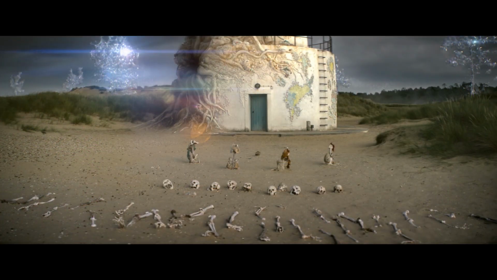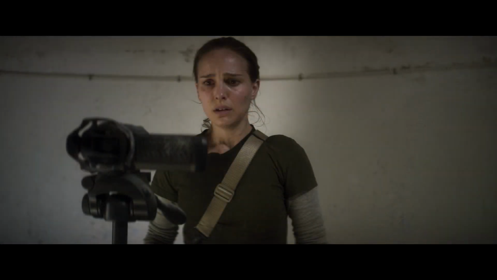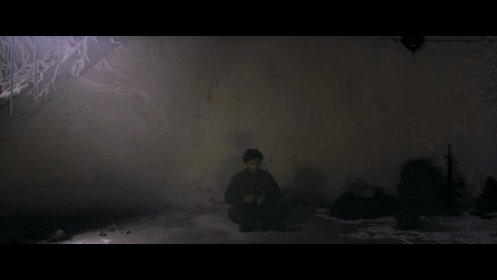Once reaching the lighthouse, we would see marks from an explosion on the wall and a video camera playing a recording of a man's suicide, which is where the explosion marks came from.